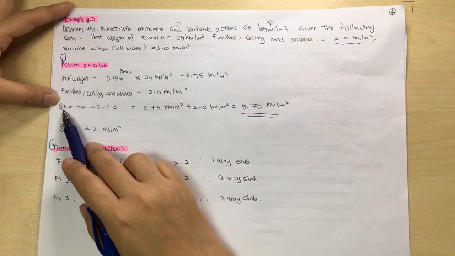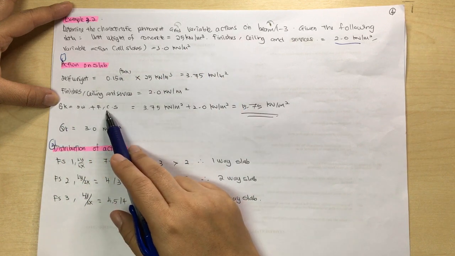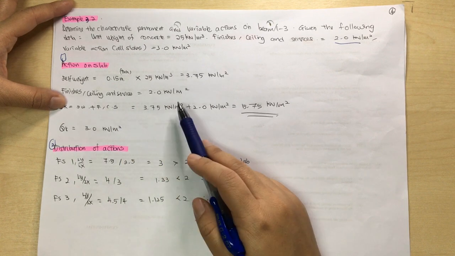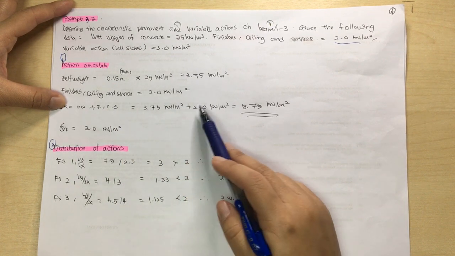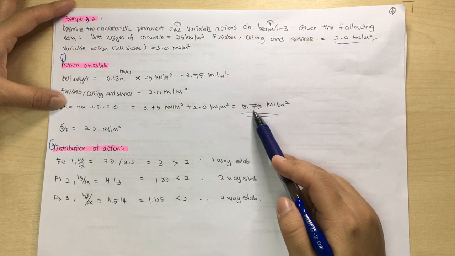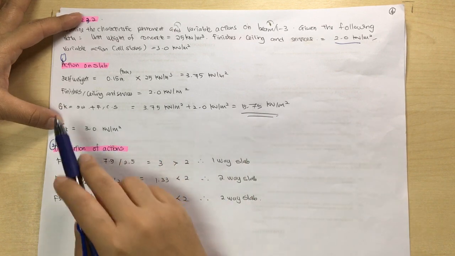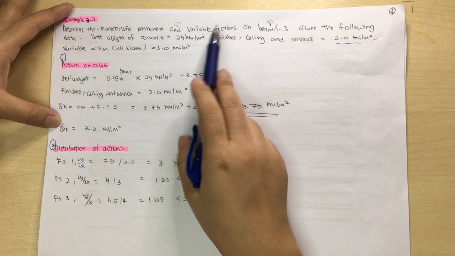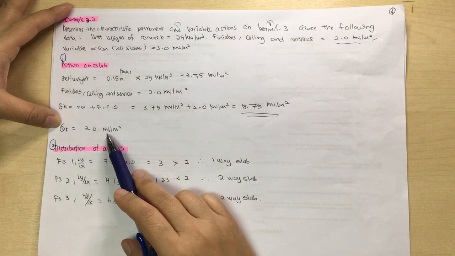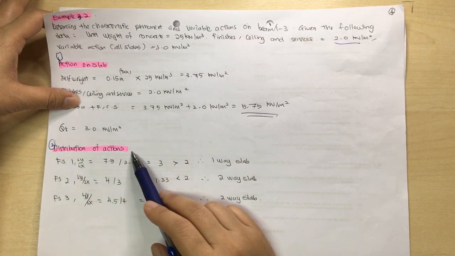So the total GK, which is the permanent actions, is self weight plus the finishes, ceiling and service. So it's 3.75 kilonewton per meter square plus 2.0 kilonewton per meter square. So it is 5.75 kilonewton for every meter square. And the live load here, the variable action QK, is 3.0 kilonewton per meter square. So we need to calculate the distribution of actions.